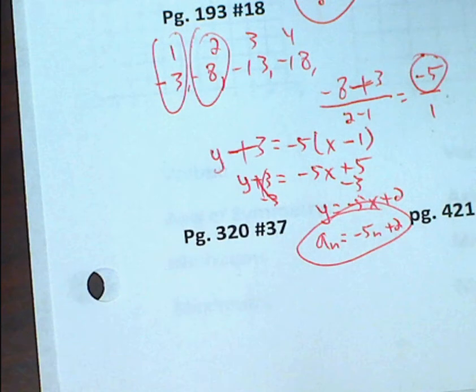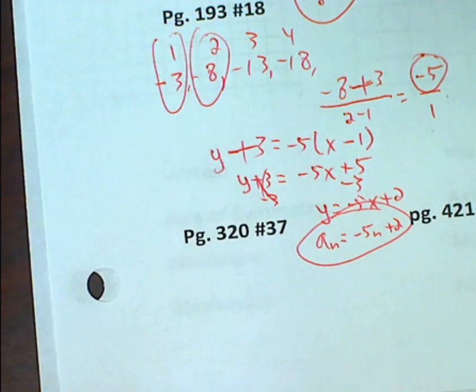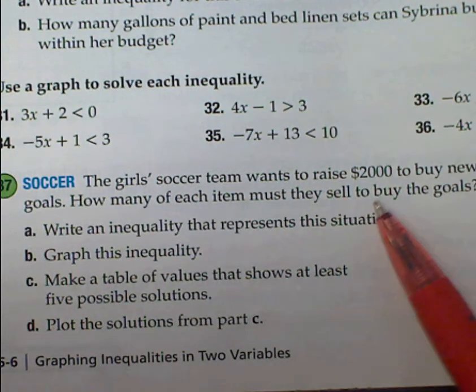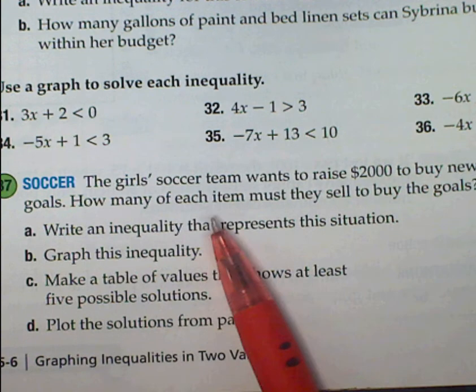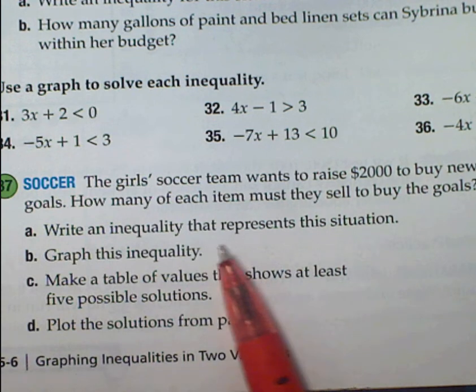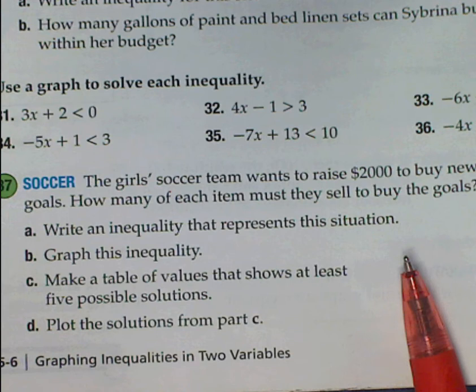Page 320, number 37. The girls' soccer team wants to raise $2,000 to buy new goals. How many of each item must they sell to buy the goals? It says, write an inequality that represents the situation. So as they're selling, we actually want greater than or equal to the money which they want.